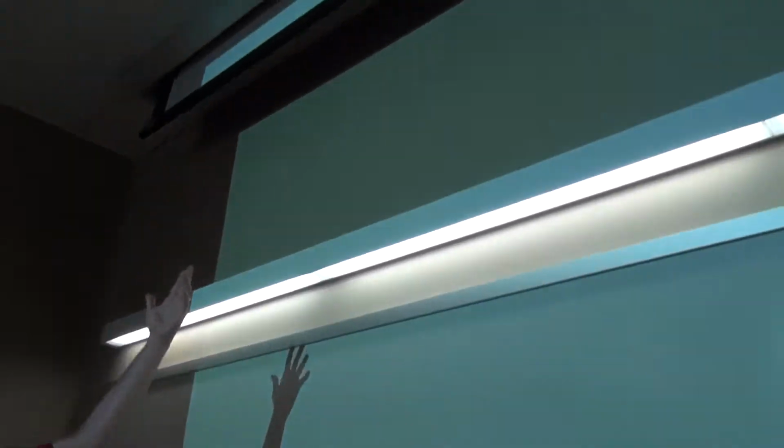When I'm ready to show something on the left-hand screen again, I just hit that left projector unmute, and it's going to put the video back in its normal mode, and it's going to bring the screen down from the ceiling. So we can do that with each screen individually.